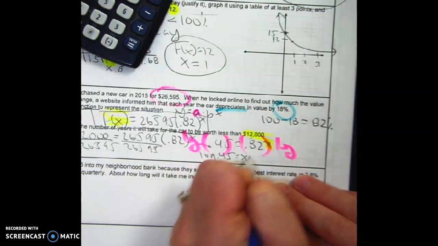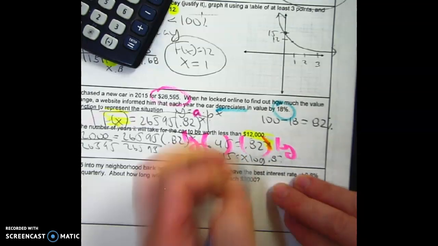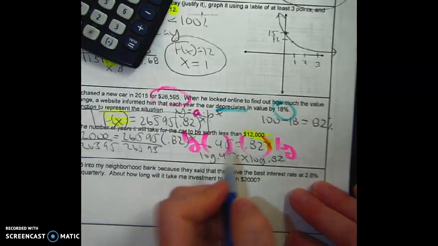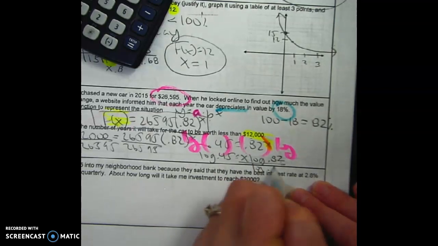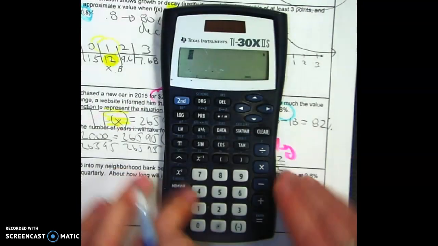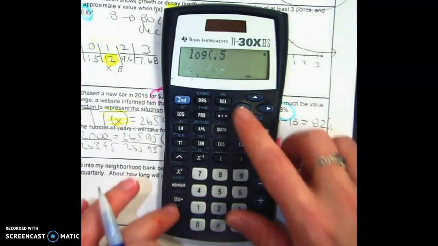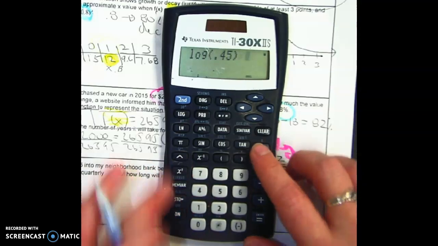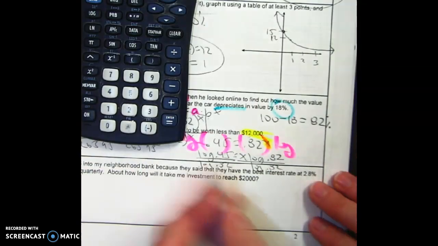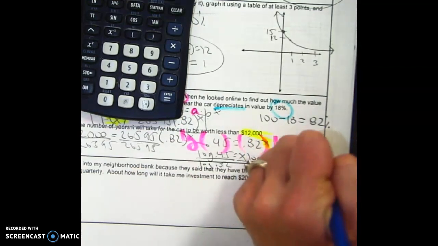And by the way, you will have more room on your test to do this. I think the test is 4 pages, and this is 3. So you'll have more space. You're trying to get x, so you divide by log 0.82. Log 0.45, and parentheses divided by log 0.82. I get 4.02. So I get x equals 4.02.